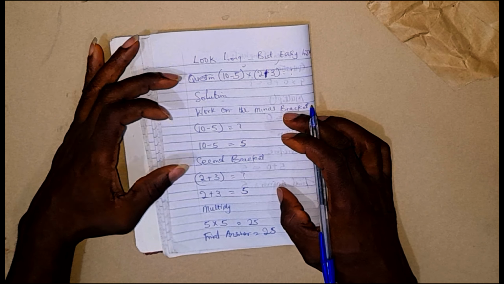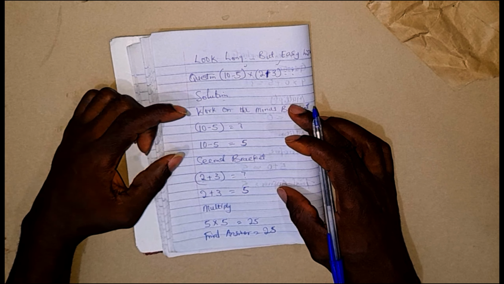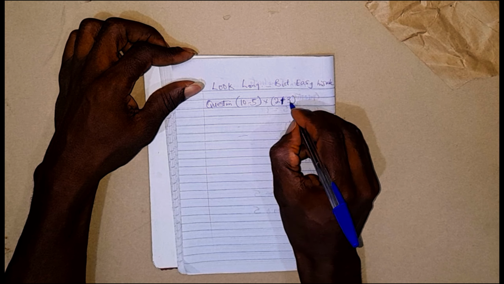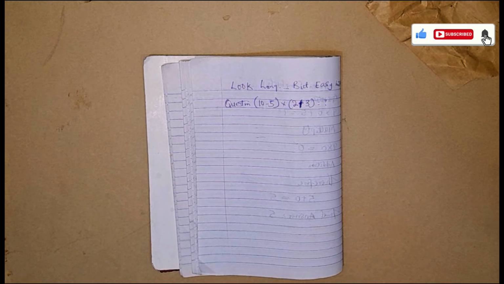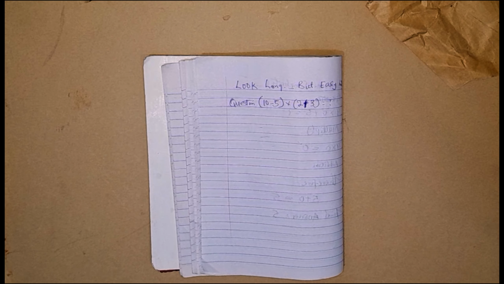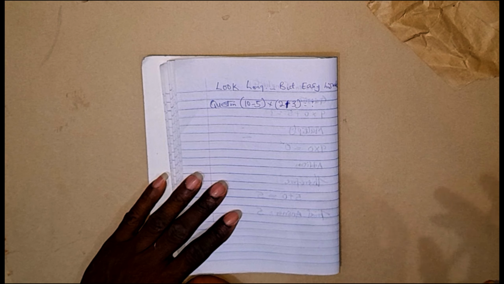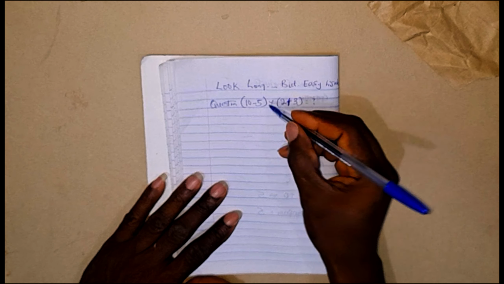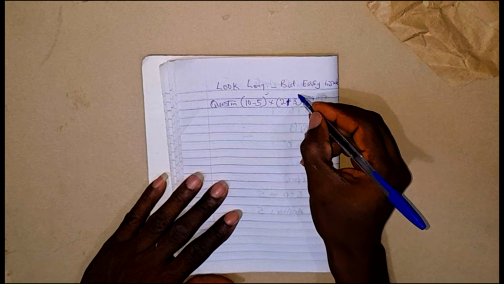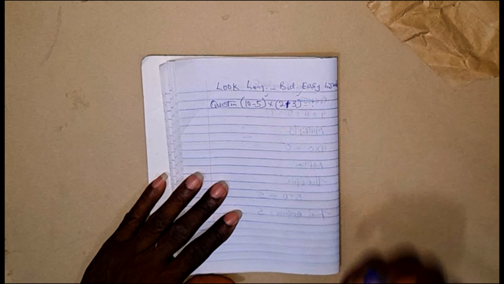Don't panic, it's actually simple. Now you see this kind of question, some people will rush. This math looks so long, but inside is very simple. We have 1 bracket here, 2 brackets here. We first work on this bracket first. So we will say that solution now.